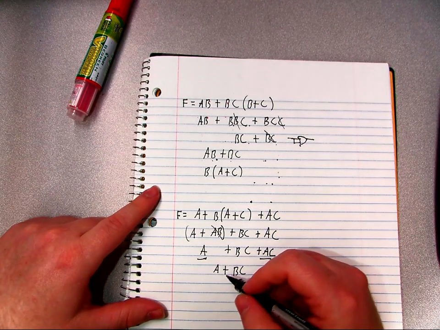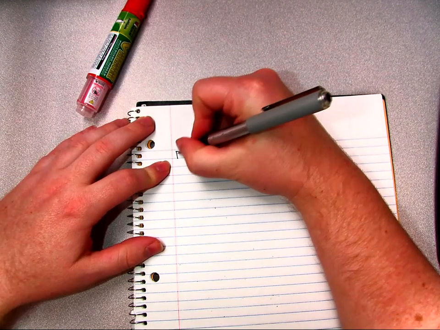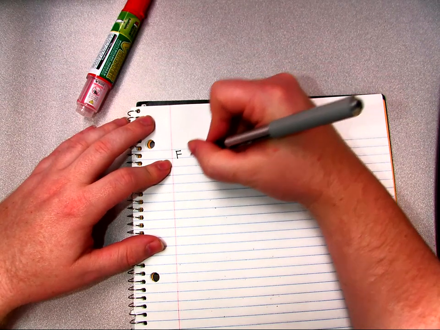Example 3, this one's a little bit longer, so I'll give you guys a new page, give you the function. It's going to take a little bit, make sure I don't do this wrong.